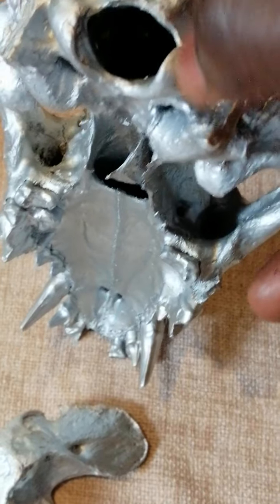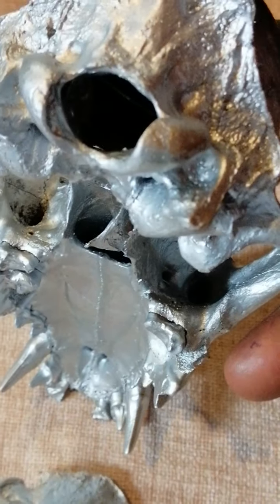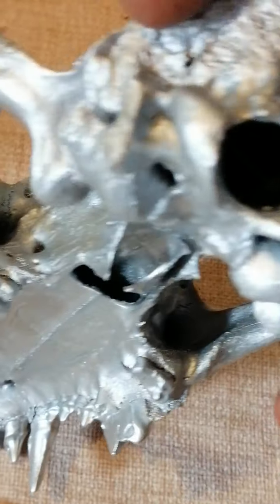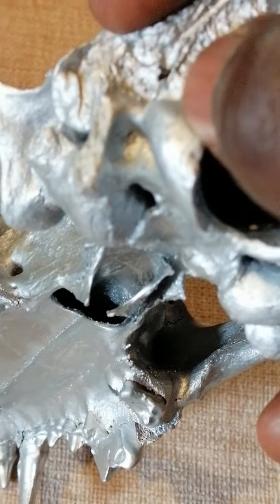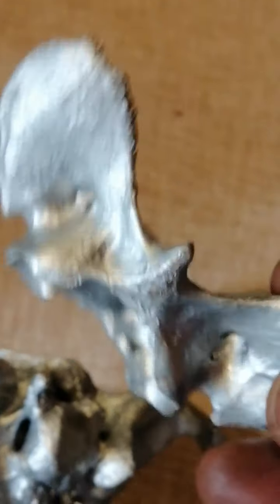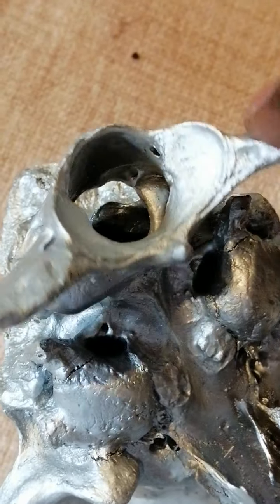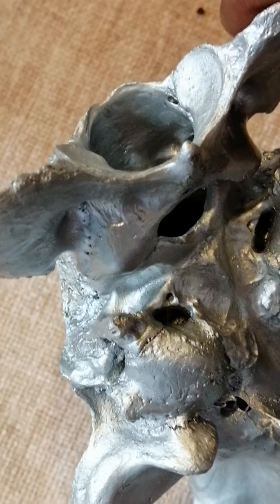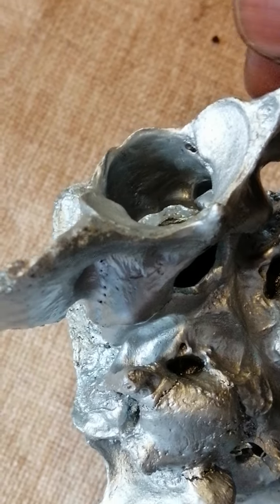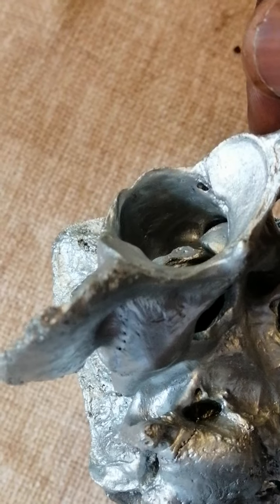Let me show you the condyles. Now, this one is one condyle, and then this other one is the second condyle. So this particular bone articulates. You see the facets. The facets articulate with the condyle. Are you getting it? They articulate with the condyles.